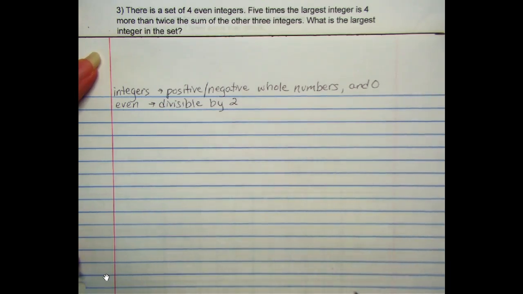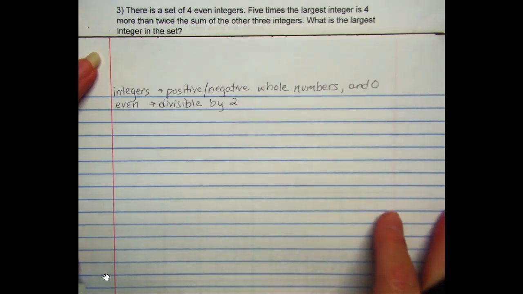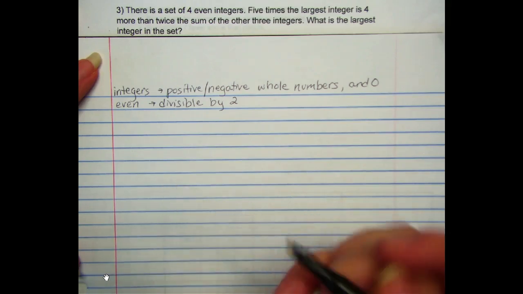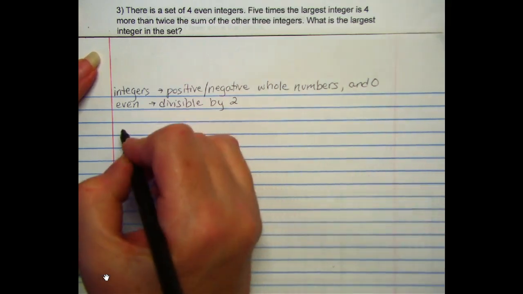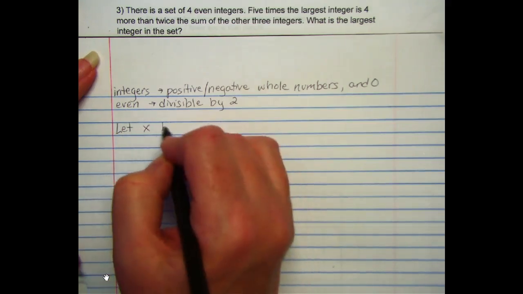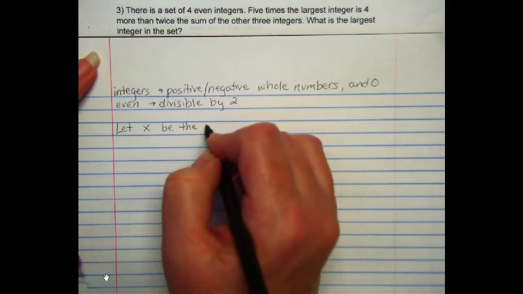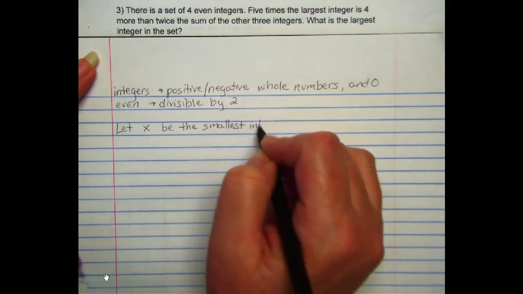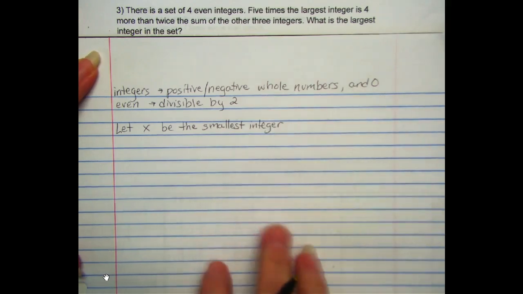Once we know that, then the big thing here is getting into the idea of what do I do when I don't know something in algebra. And in creating that equation, we take one of these 4 even integers and we make it equal to x. So we say let x be the smallest integer. The smallest of those 4. It'll be the smallest one.